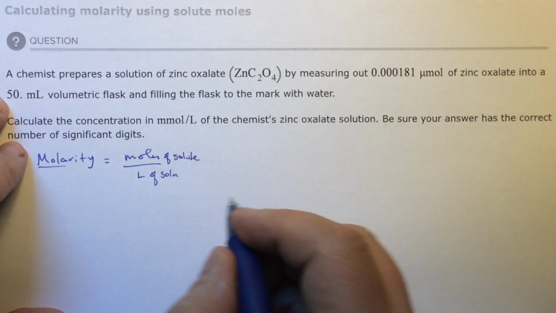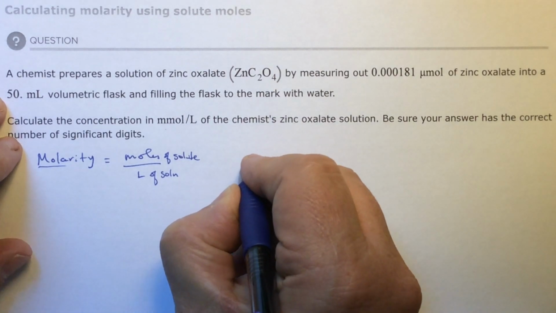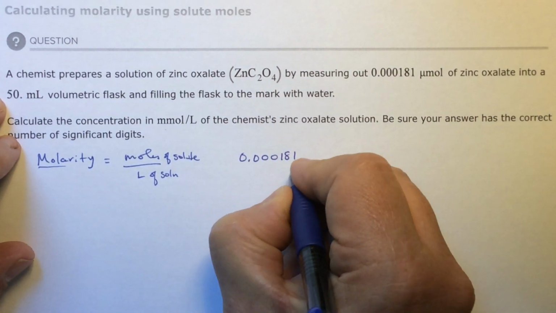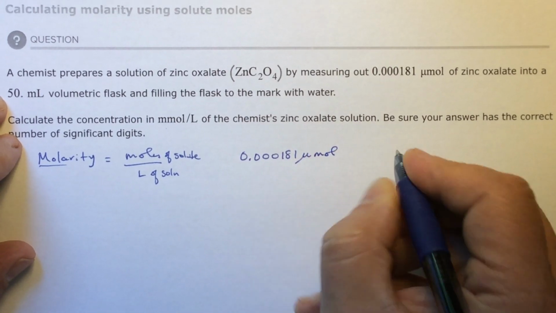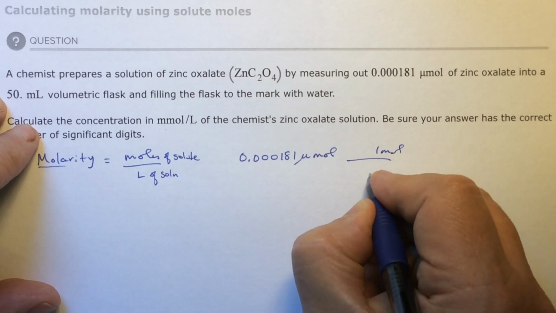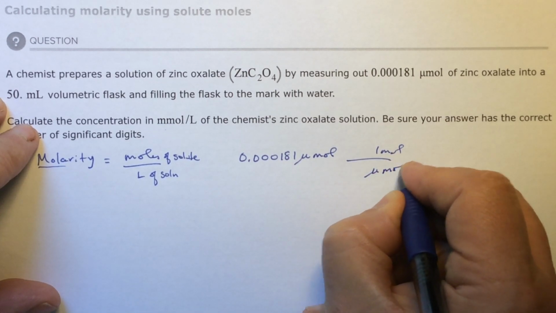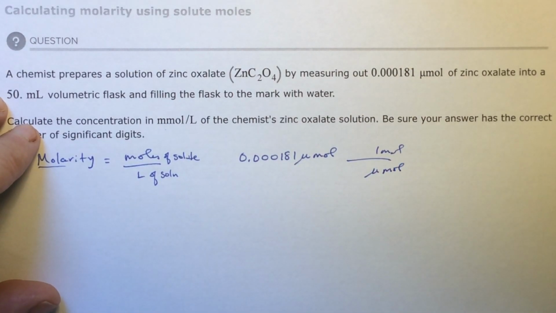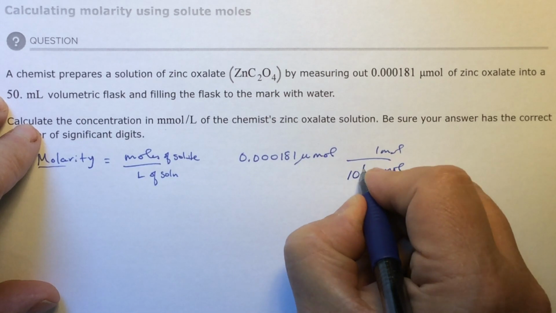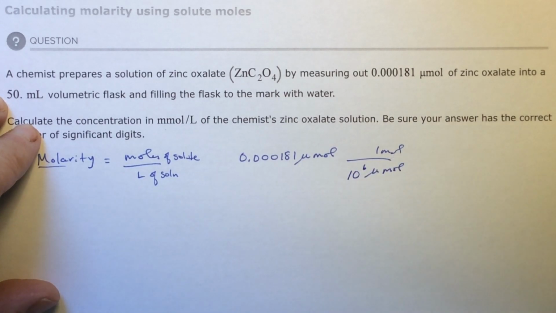Okay, so let's do this first. If I have 0.000181 micromoles, in 1 mole, how many micromoles do I have? Micro is 1,000,000th, so I'm going to have 1,000,000 micromoles in 1 mole.